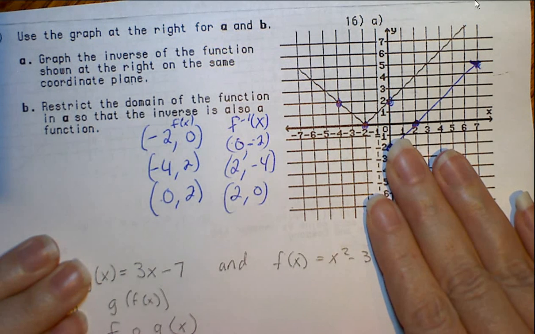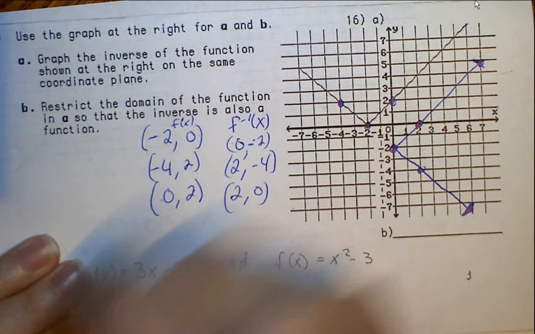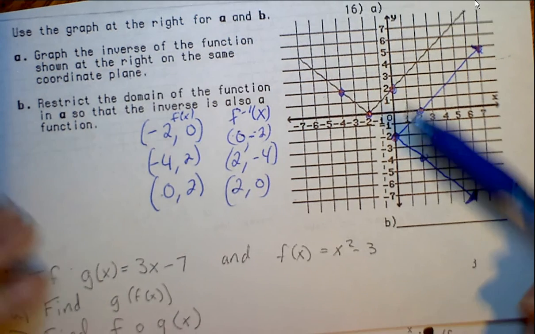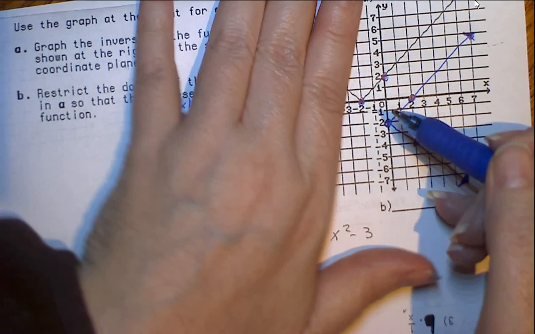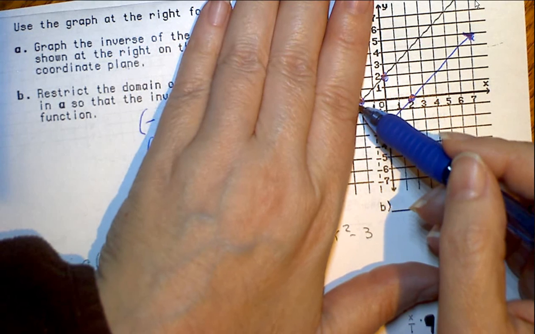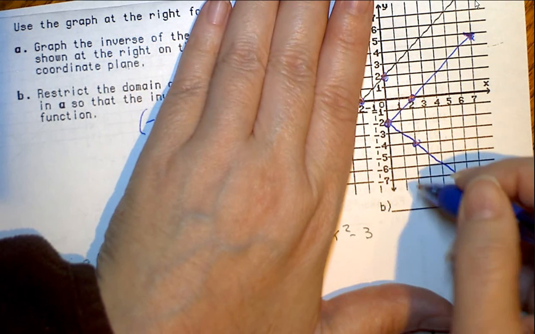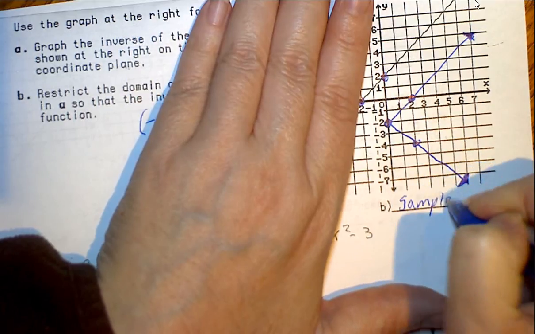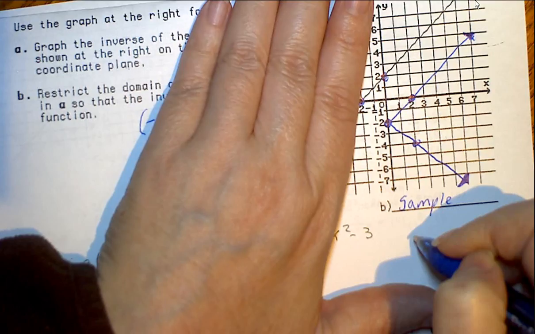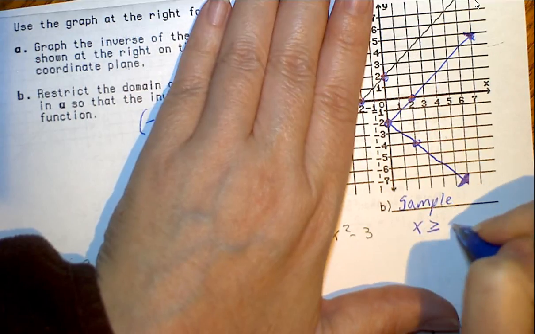So we want to restrict this domain so that this is a function. So what we would do is we could just restrict it up here so that x would be greater than your -2. And there's lots of ways you could do it, but this a sample would be that x is going to be greater than and even equal to -2. Sample means that there's more than one answer.